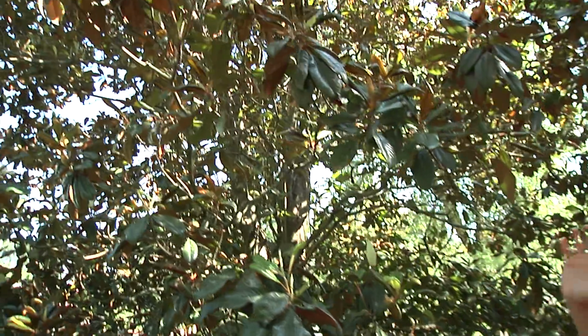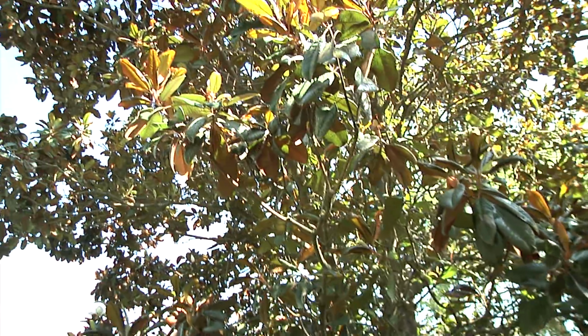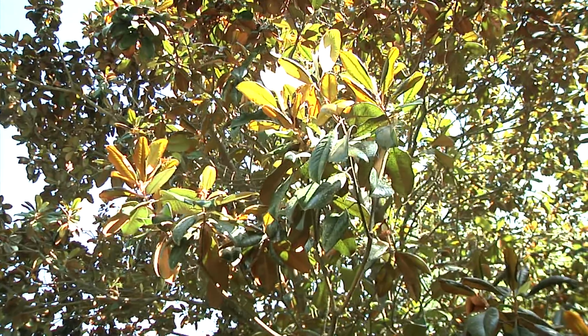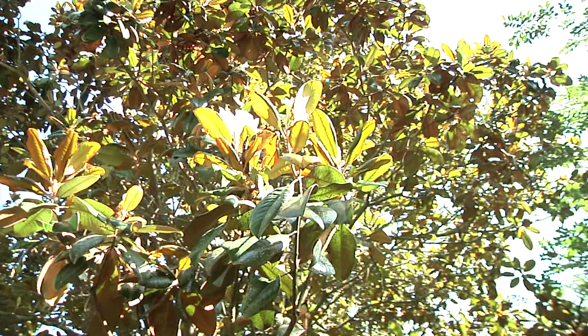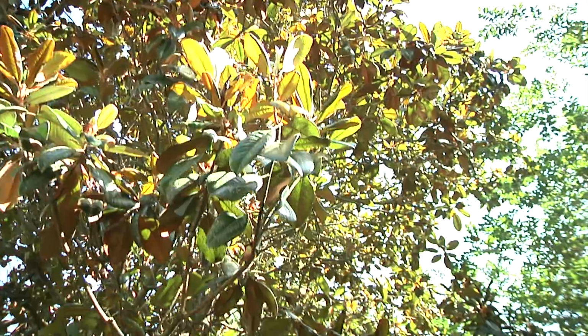All right, we're going to start by showing you this magnolia tree. This magnolia is a big, beautiful, exotic, tropical tree. People love magnolias because they're gorgeous and they smell nice. They have these big, beautiful flowers on them.